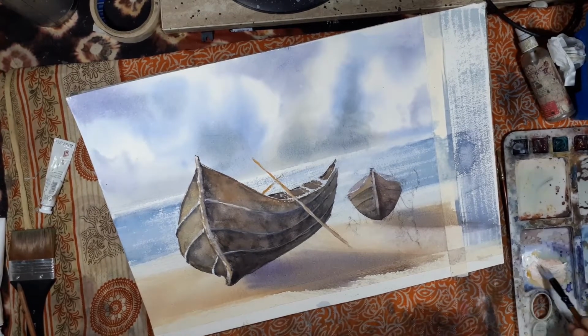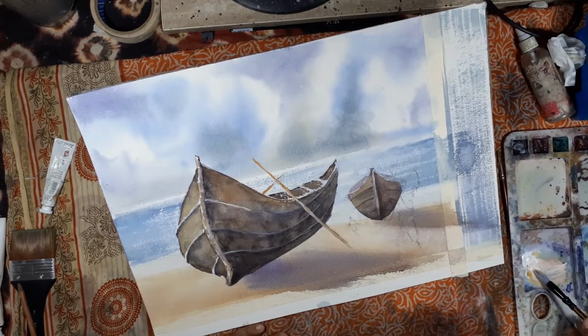We'll be using the same mixture of white and yellow ochre and purple over here.